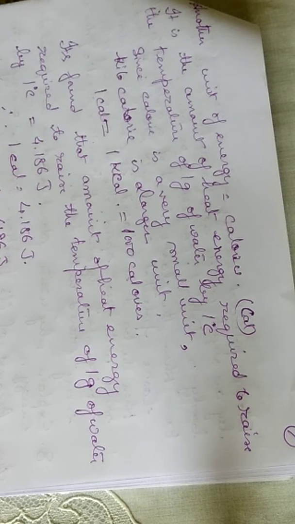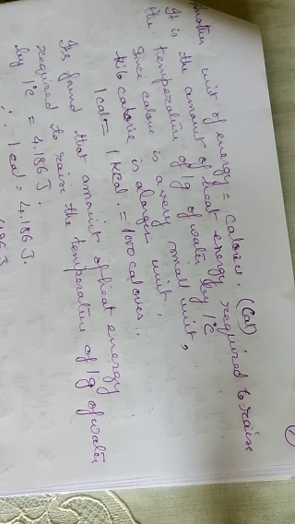Now, what is a calorie? It is the amount of heat energy required to raise the temperature of 1 gram of water by 1 degree centigrade. Again, since calorie is a smaller unit, the larger unit is kilocalorie. And 1 kilocalorie is equal to 1000 calories.